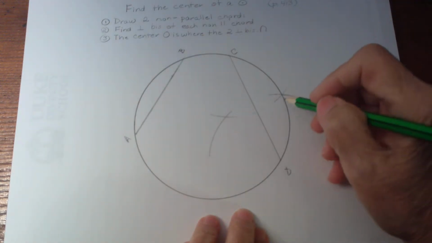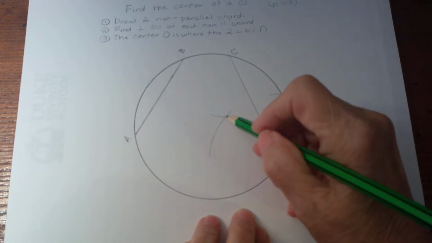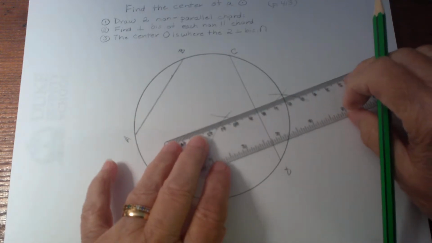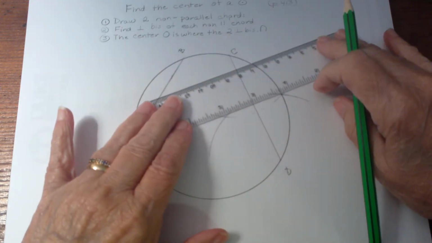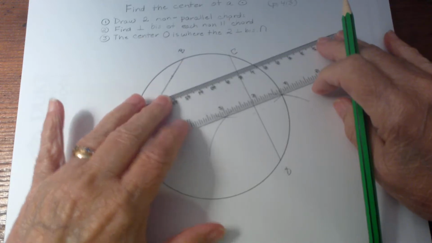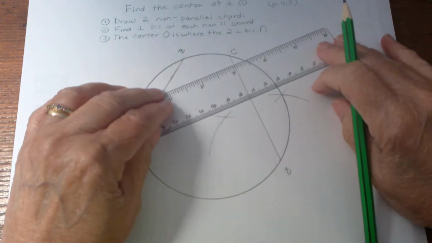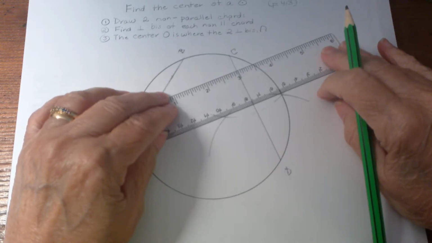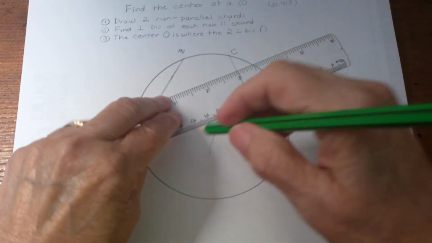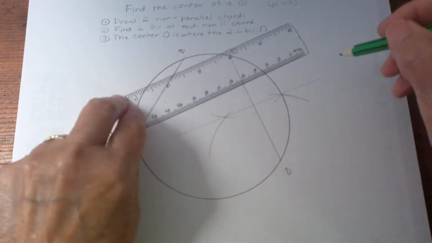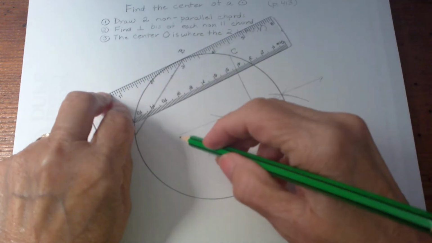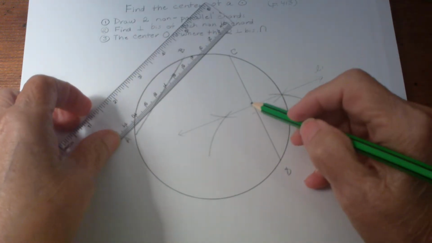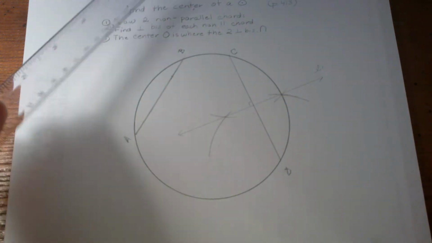excuse me, my two arcs intersect in points. My 2 points determine a line. And this line is the perpendicular bisector of line segment CD. And hopefully I can line up my points pretty accurately and draw a line that goes through those 2 points. So line 1 is the perpendicular bisector for chord CD.